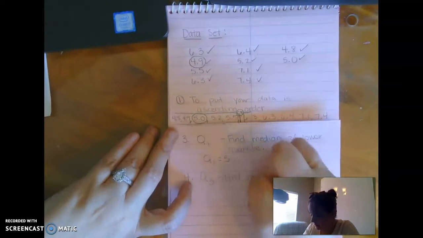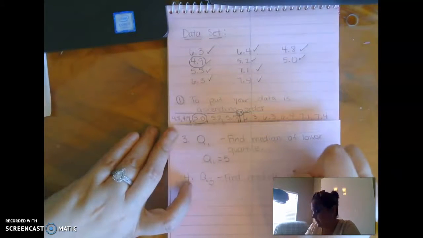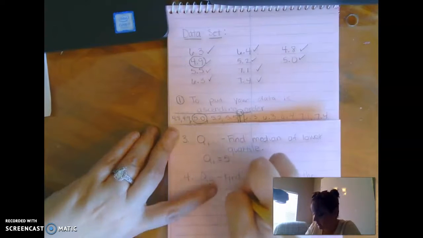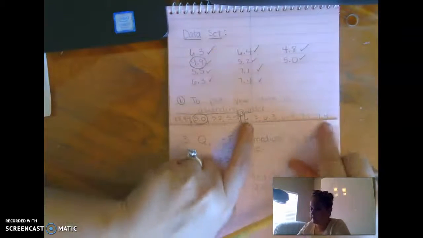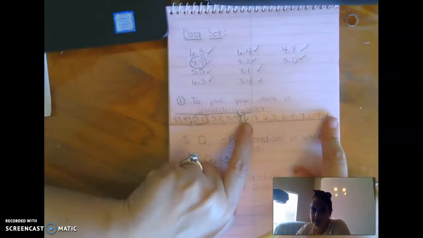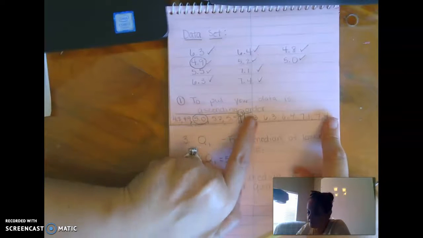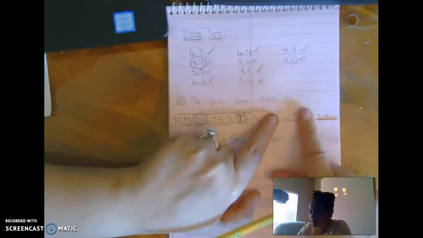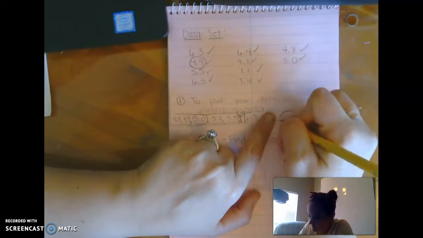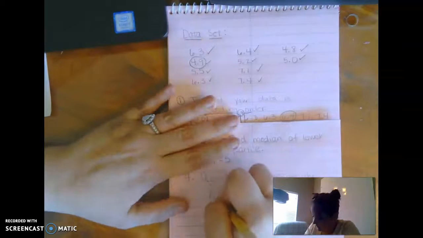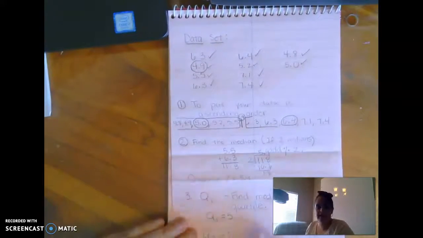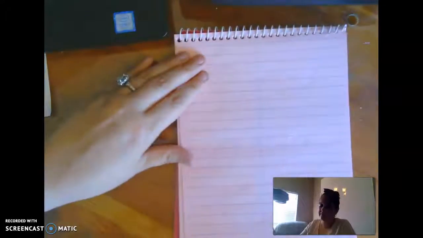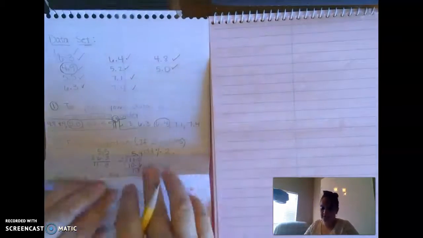Find median of the upper quartile. So here's my upper quartile, everything to the right of my original median, my Q2. So one from the bottom, one from the top, one from the bottom, one from the top, 6 4/10. So my Q3 is 6 4/10. So now I have enough data, I'm going to rip this one off, to plot my box plot here.